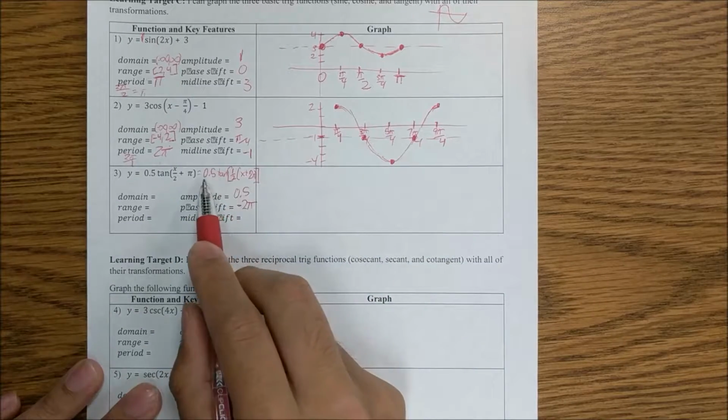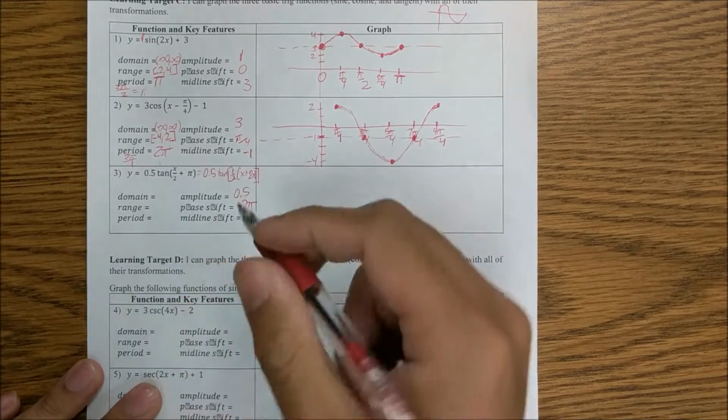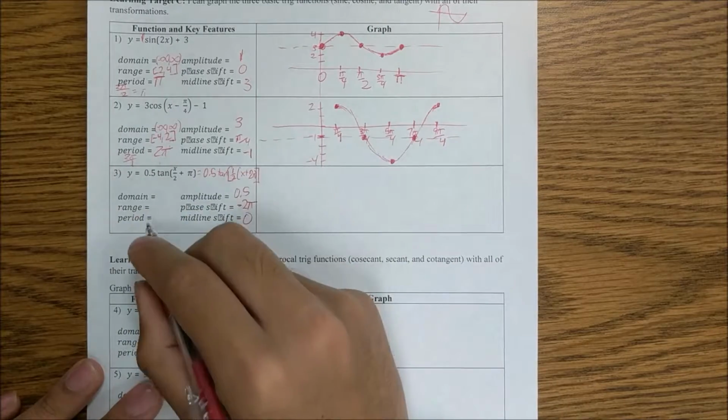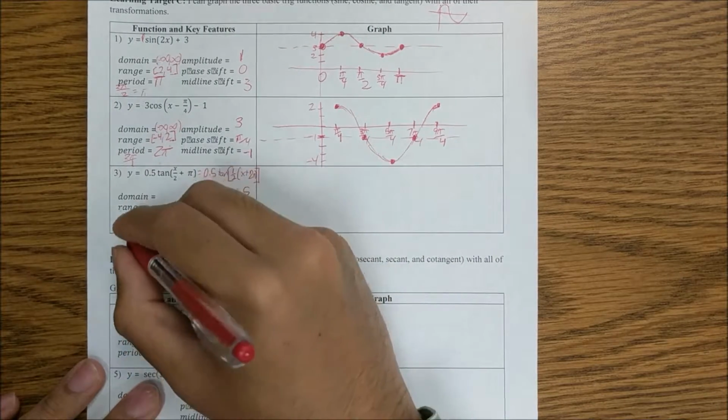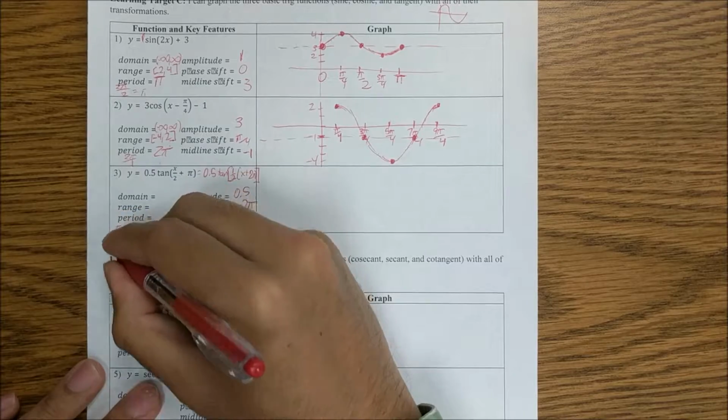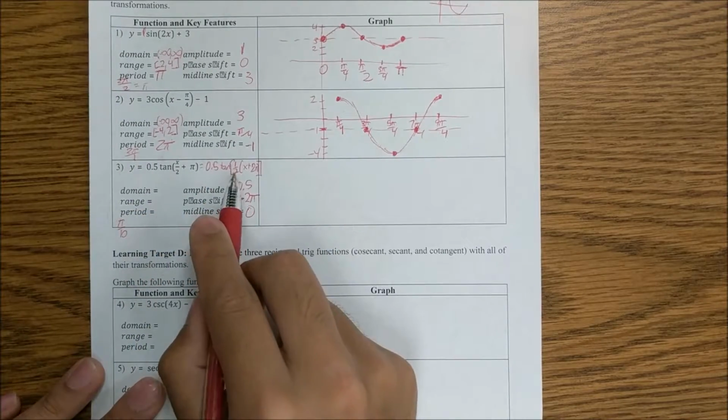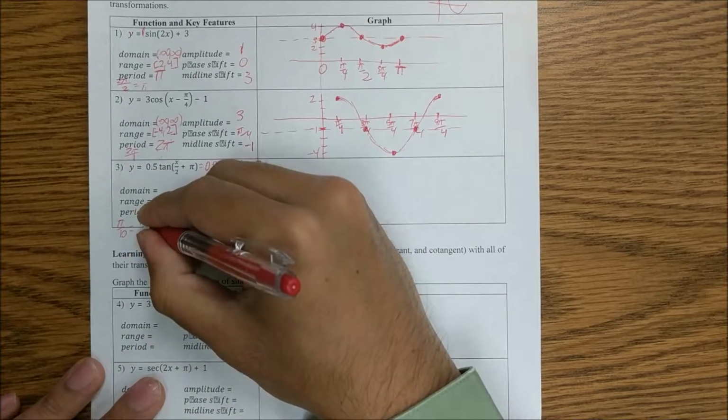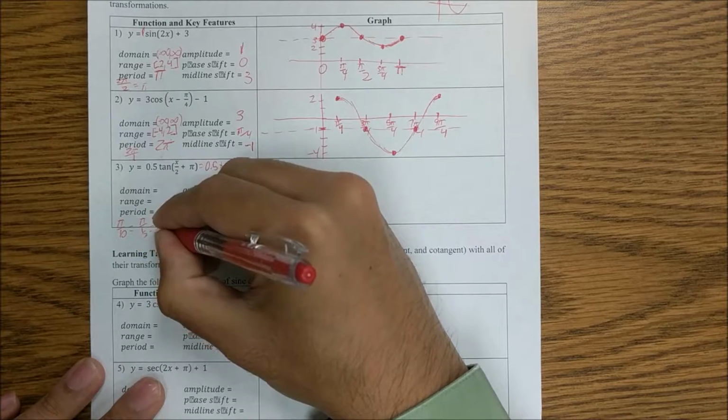Okay, midline shift, the k value is 0, so none. Period, so normally tangent's period is pi, so in this case b is a half, so pi over 1/2 becomes 2 pi.